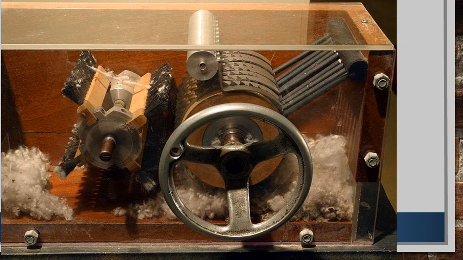Here we can see the model of the cotton gin as it worked. This would be a crank that would turn with a handle. The cotton would go inside here and then be pulled along with these rows of teeth against a series of brushes. And that process of pulling the cotton between the two would result in the removal of the seeds from the fibers.